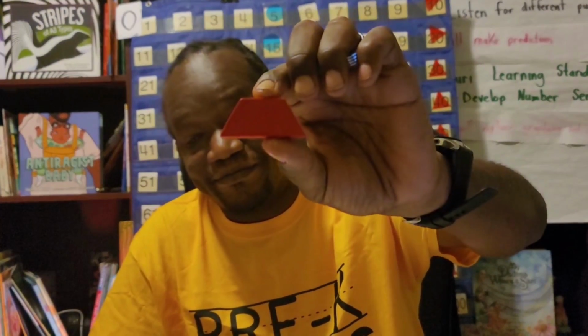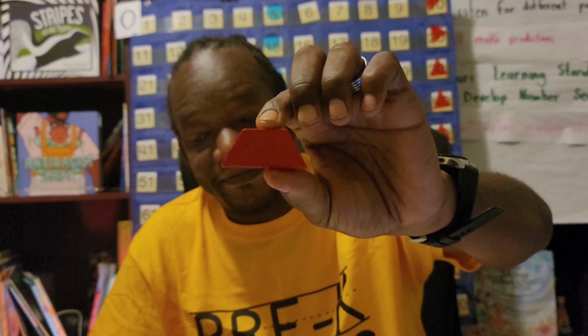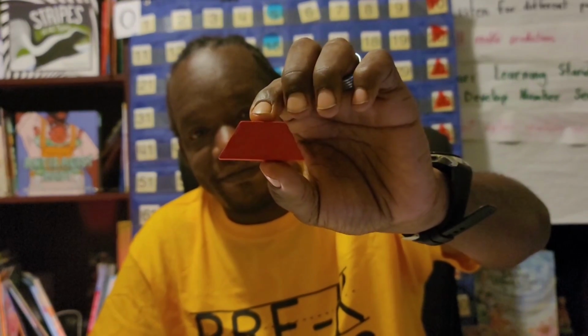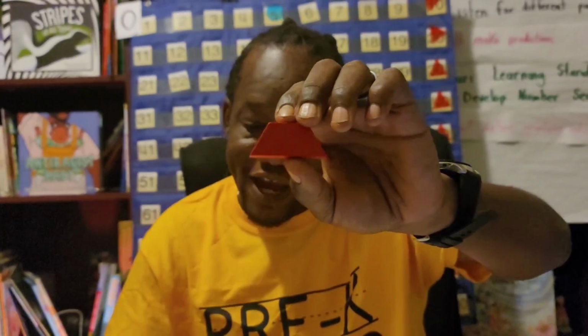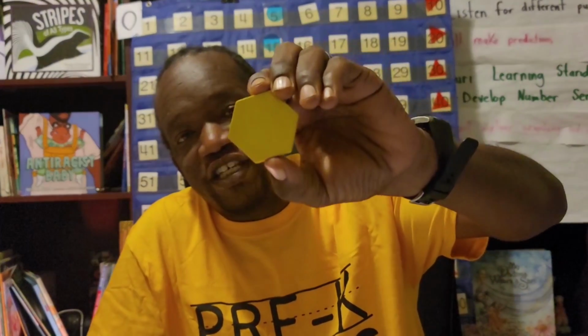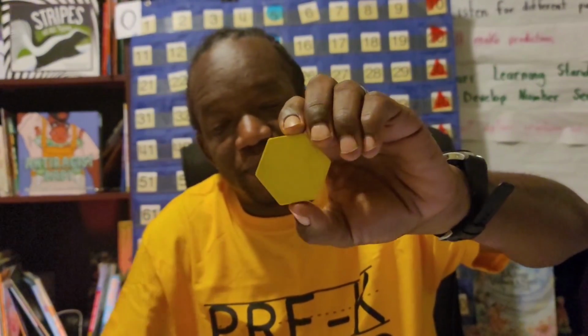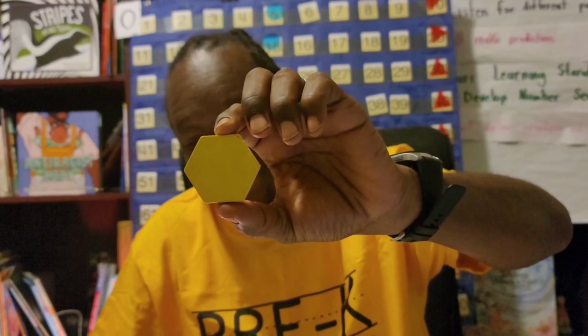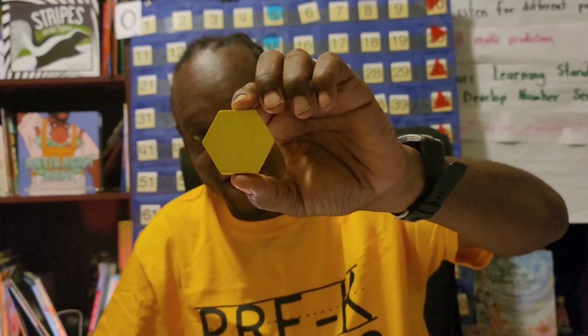What is this shape? Dominic, what is this shape? Yes, another trapezoid. You think any other shapes are in this cup? I hope so. What is this shape? Lexton, what is this shape? Right, a hexagon, another hexagon with 6 sides.